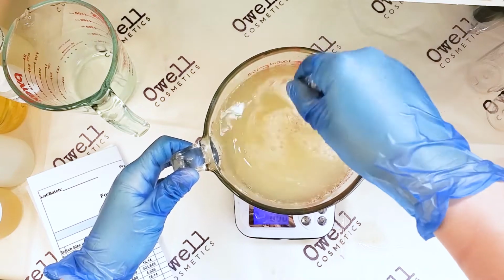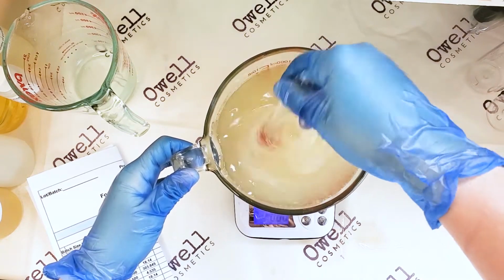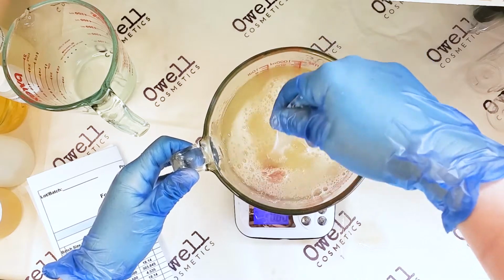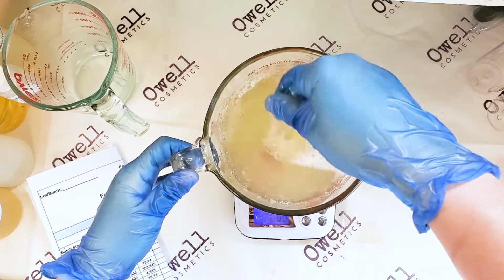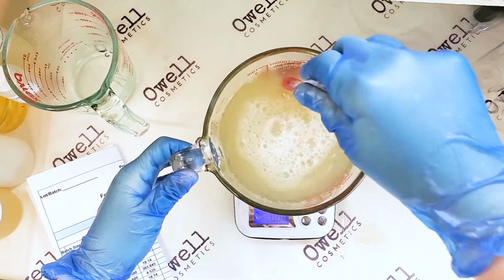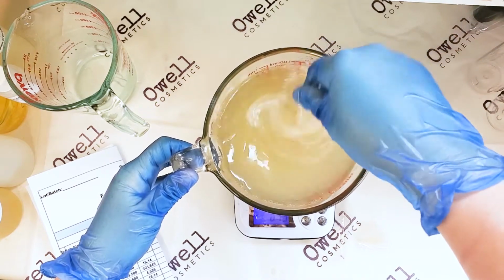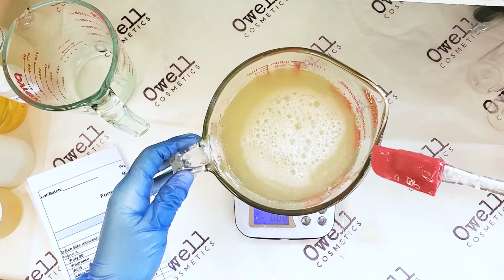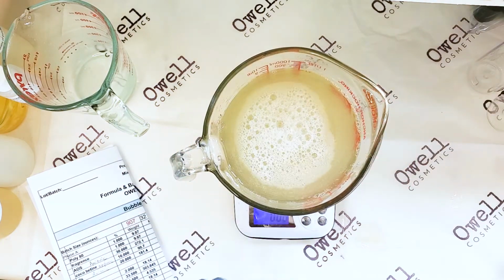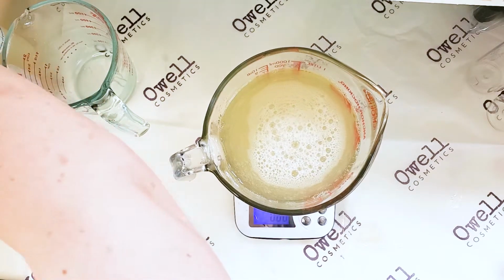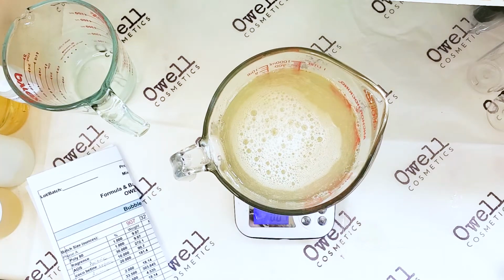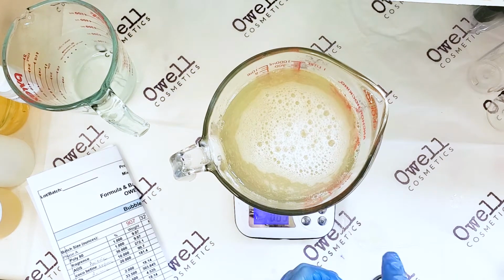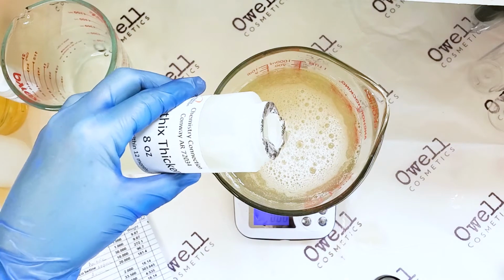I'm really tempted to put orange mica in here and make this orange because Fruit Loops seem like they should be orange to me. But I won't. So I am going to add the Crothix just a little bit here. Crothix thickener, also new. And that's at 18.